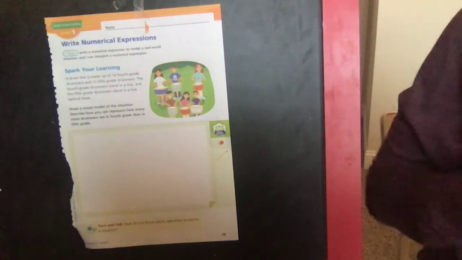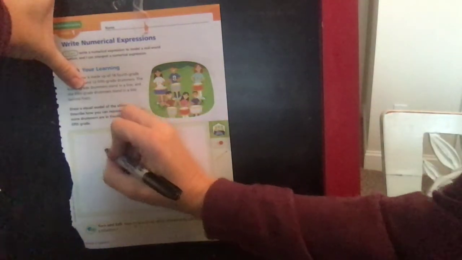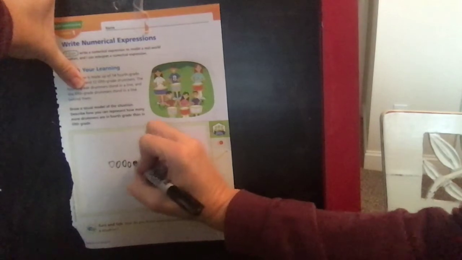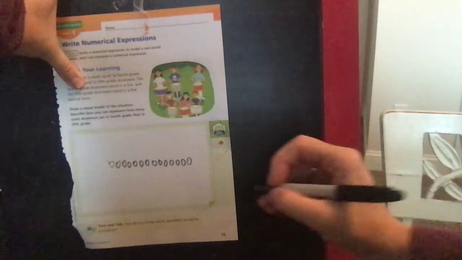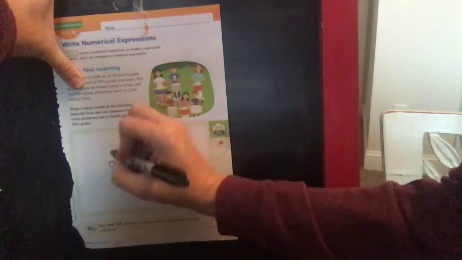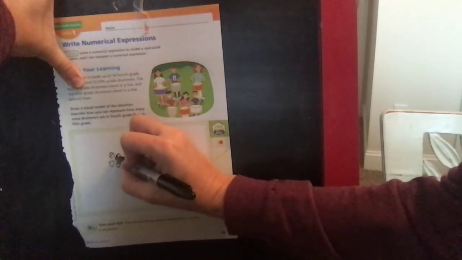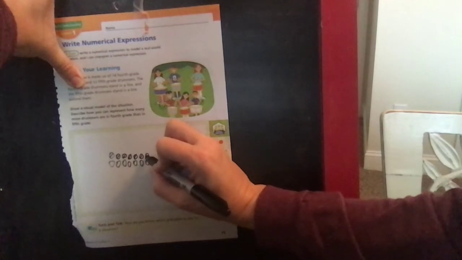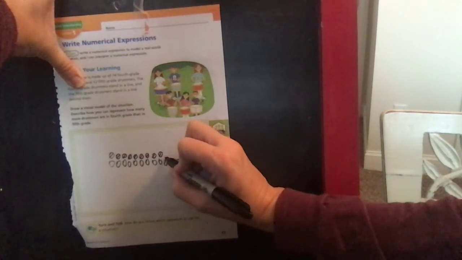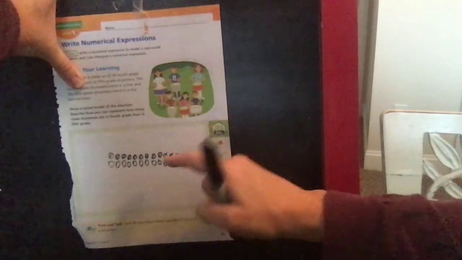Okay, so I know that there are 14 fourth grade. So I'm going to put 1, 2, 3, 4, 5, 6, 7, 8, 9, 10, 11, 12, 13, 14. And then I have 12 fifth grade, and they're behind them. I'm going to put that on the fifth grade. 1, 2, 3, 4, 5, 6, 7, 8, 9, 10, 11, 12. I just did that to make them look different. You could have done 2 different colors or something like that just to help you see the difference in them.